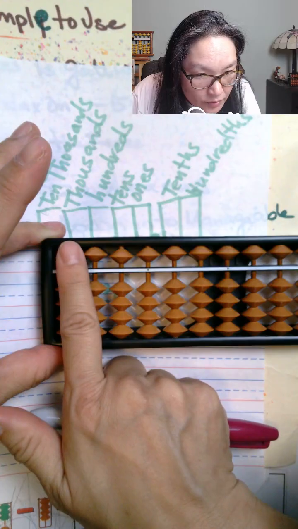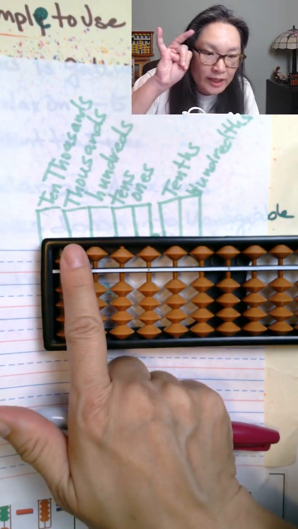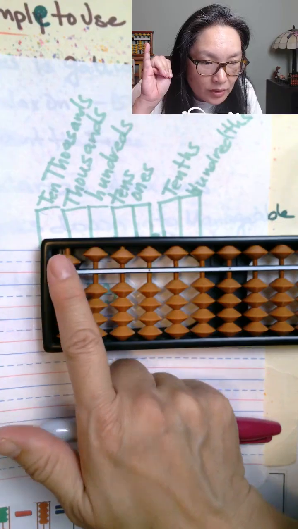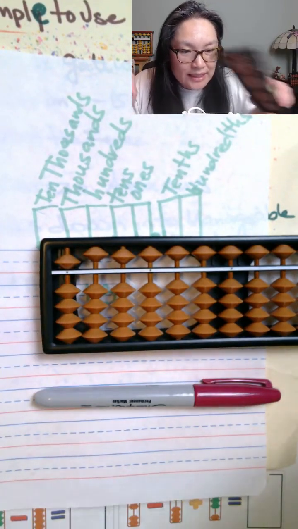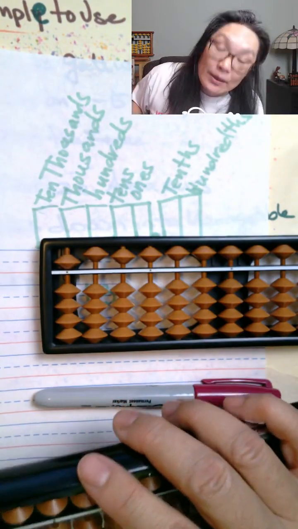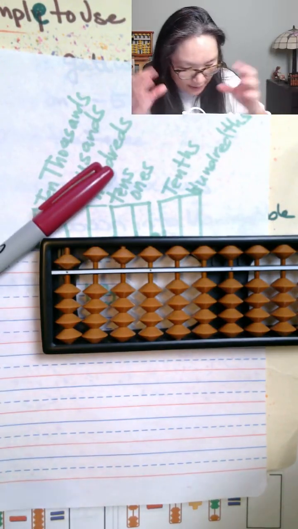What kind of problems would you solve with this? Arithmetic. That would be addition, subtraction, multiplication, and division. But what about those long sideways ones with the kids? How does that work? Those ones are with 10 beads, and they work a little bit differently because they have 10 beads.